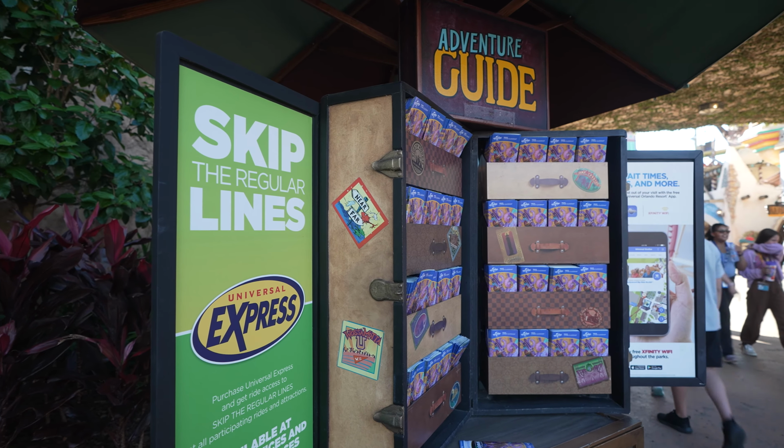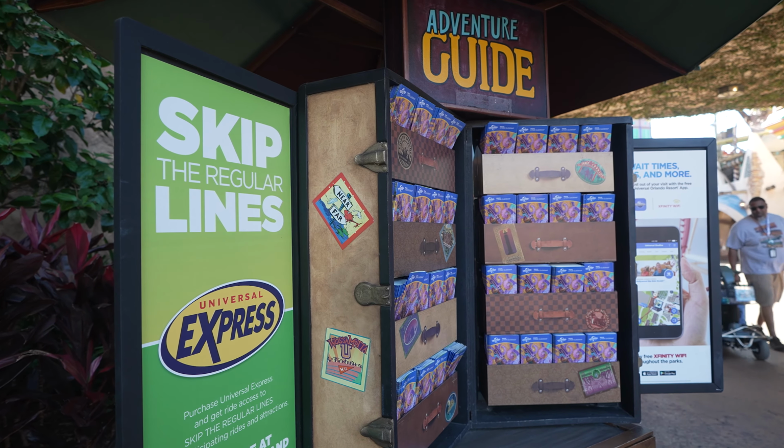Another con for the Universal app is it can be a bit overwhelming. It takes time to be able to navigate through the app, see what information's there, and be able to quickly navigate to what you want. So we highly, highly recommend taking some time prior to your Universal adventure to get to know the app, just so you can navigate it and not have it be another stressor on your vacation.